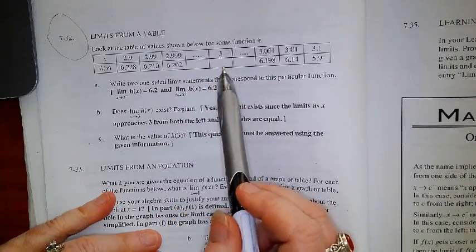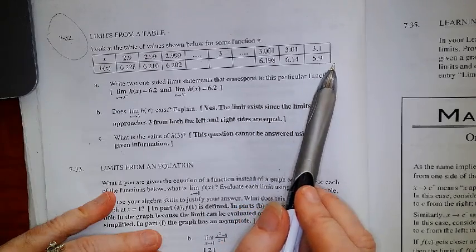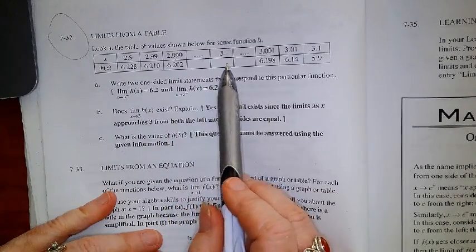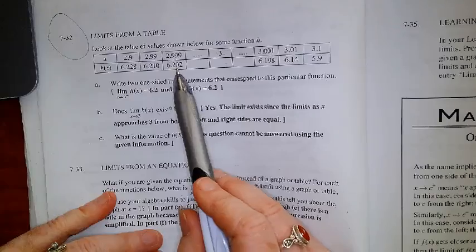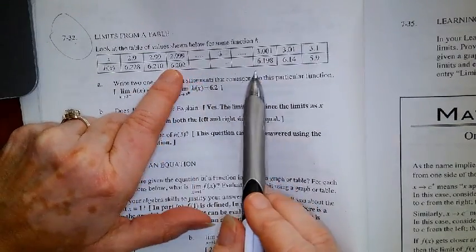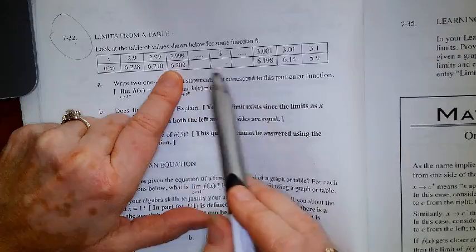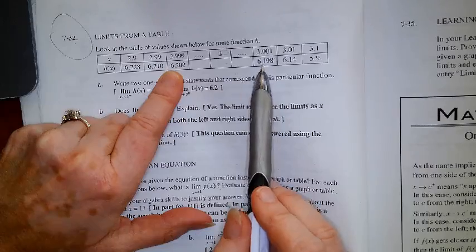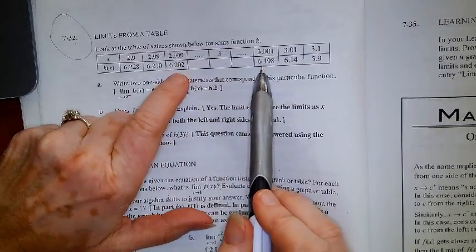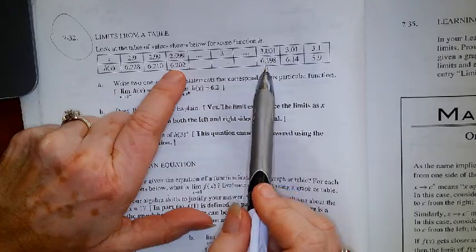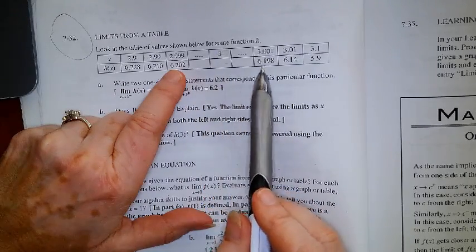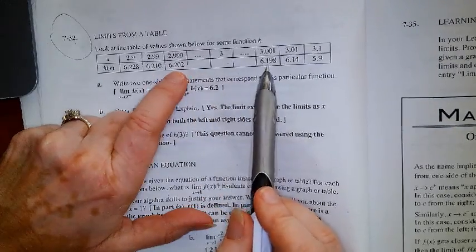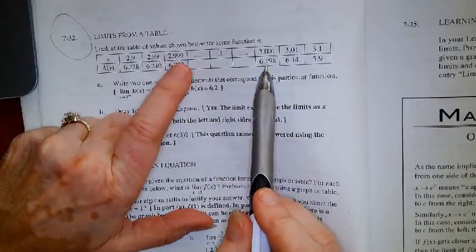But when x is 3, it's somewhere in between, and isn't that very close to 6.2, because it's 6.19. So that's why we're guessing that as x approaches 3, h of x has to be getting closer to 6.2, because 6.2 is in between these two numbers here.